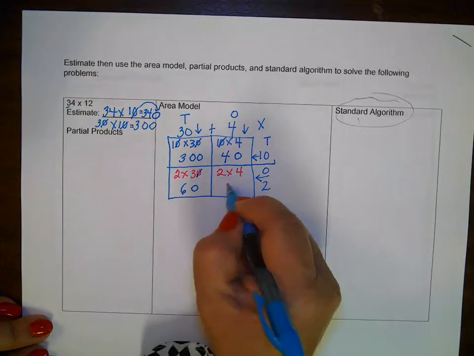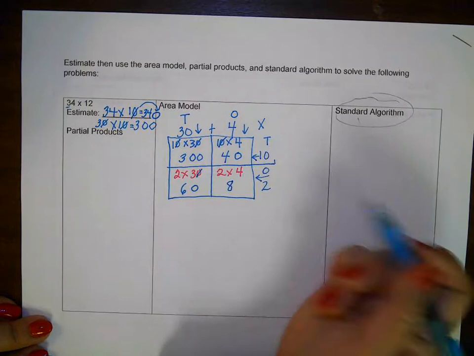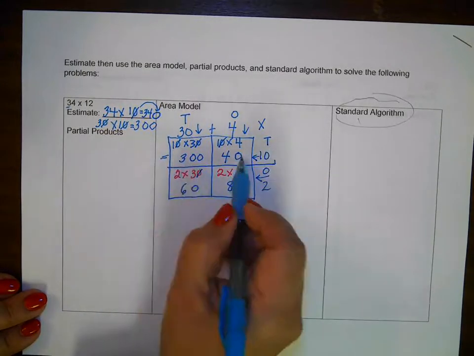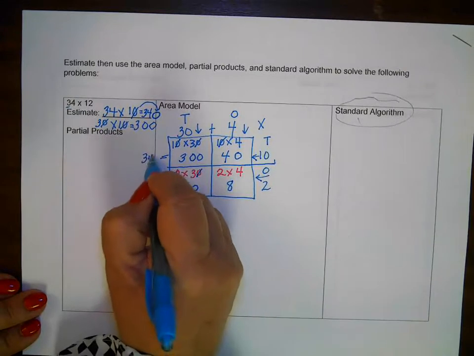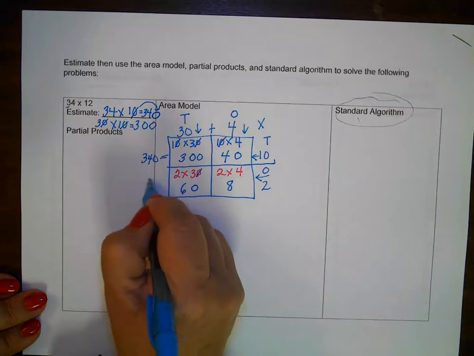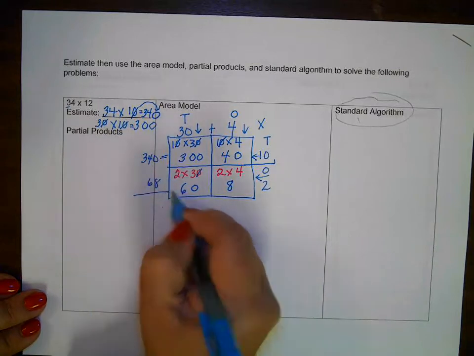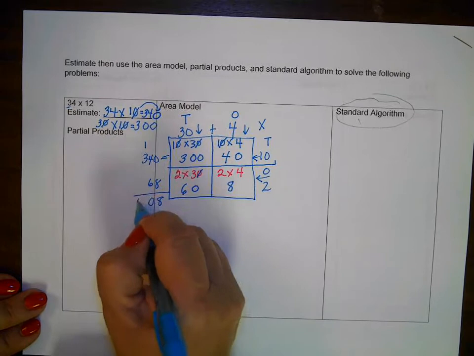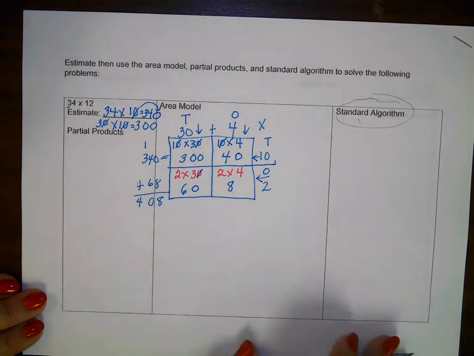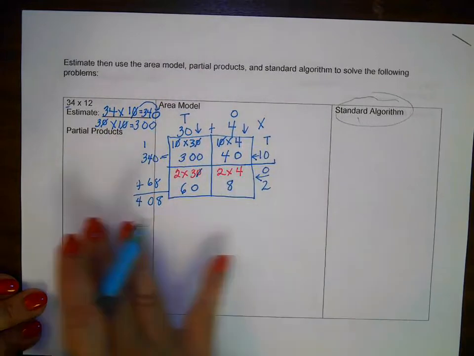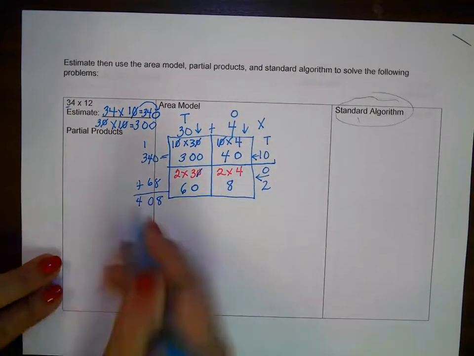I'm going to take this same concept here and put it into partial products over here. So I'm going to do a stacked 34 times 12. It looks like it's almost a standard algorithm, but I'm going to stretch out my number and put 30 plus 4. Then I'm going to stretch out the 12 and it would be 10 plus 2. Remember that we're starting in the ones place, so I'm going to circle this and draw an arrow going up. I'm going to label this as my ones and my tens.